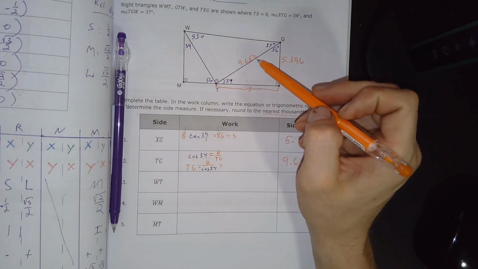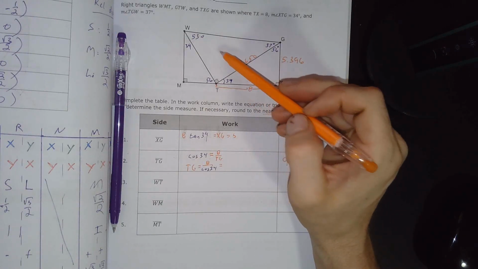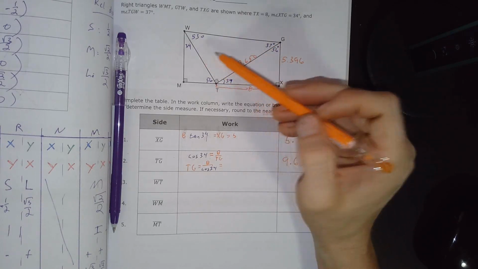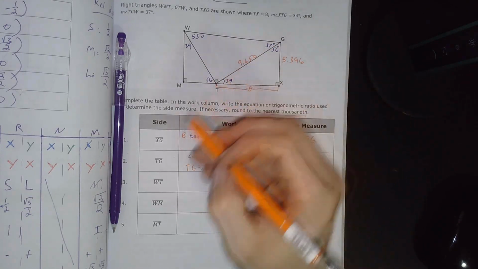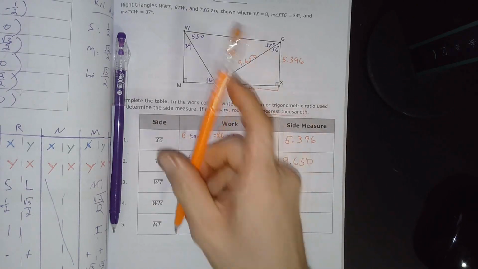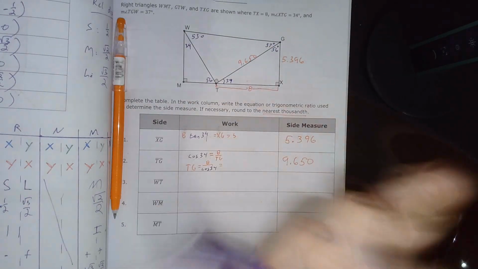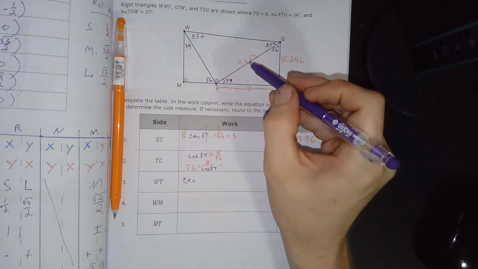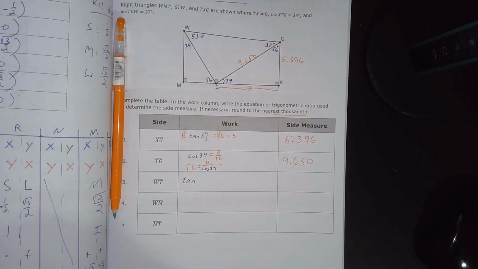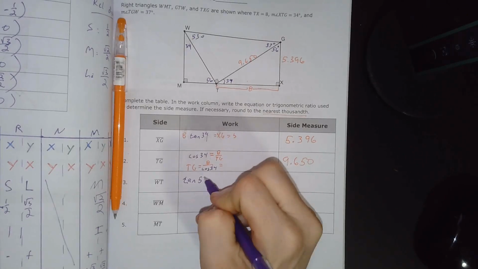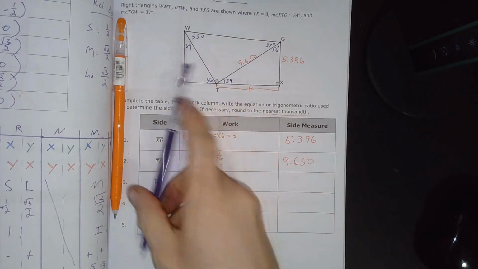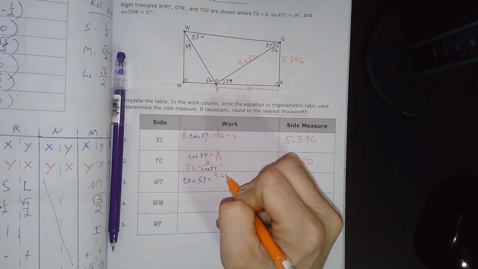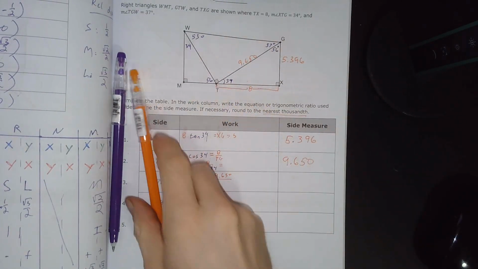So I have opposite over adjacent, or adjacent over opposite. I'm going to do the tangent. The tangent is going to be opposite over adjacent. The tangent of 53 equals 9.650 over WT.